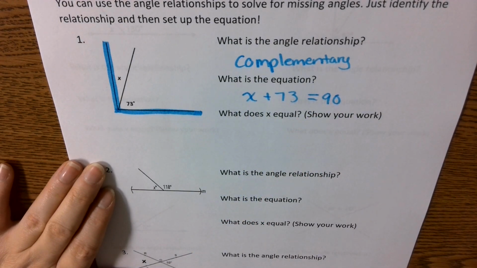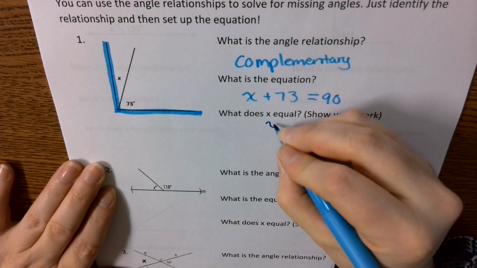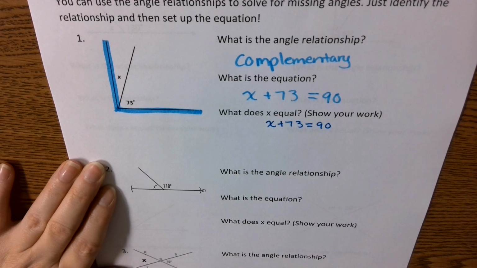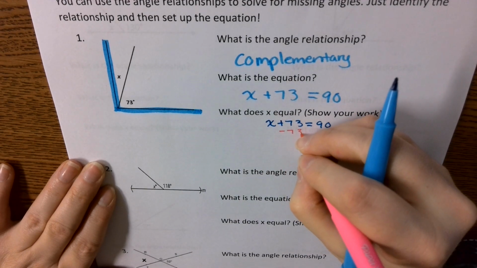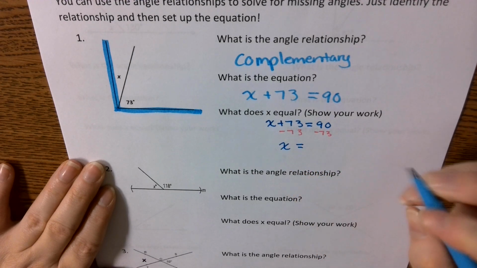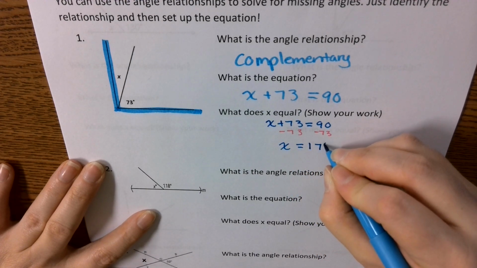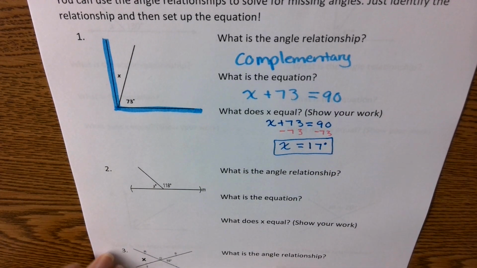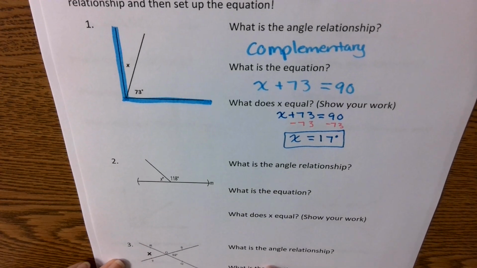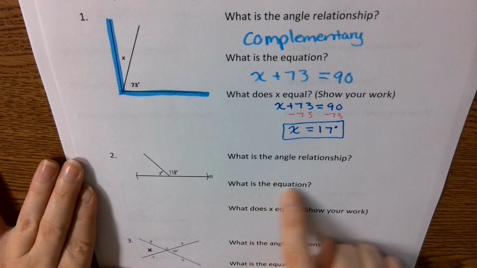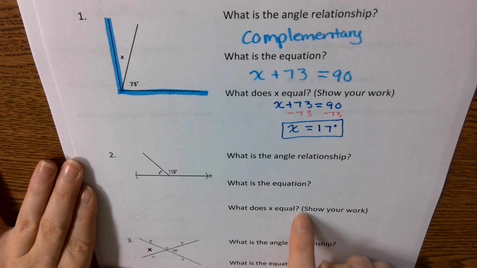Then we can go ahead and solve that equation. So we have x plus 73 is equal to 90. All I need to do is subtract 73 from both sides, and I'll get that the value of x is going to be 17. Okay, I want you guys to go ahead and do that for problems 2 through 7. The last page has problems like that as well. You're going to identify the relationship, you're going to identify what the equation should be, and then you're going to solve the equation.